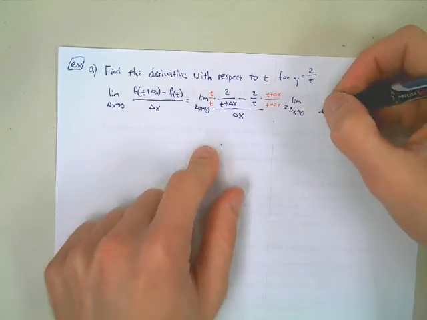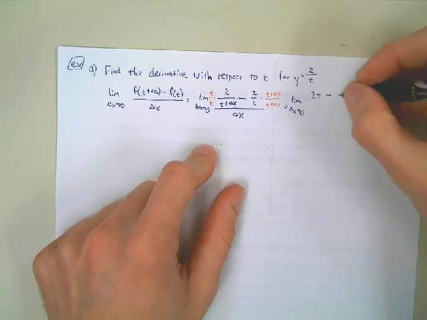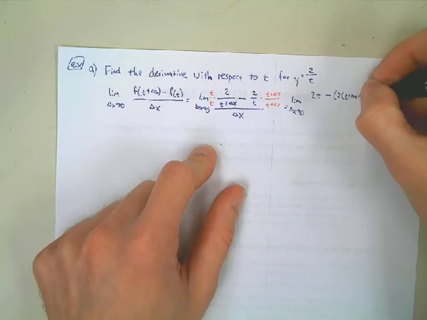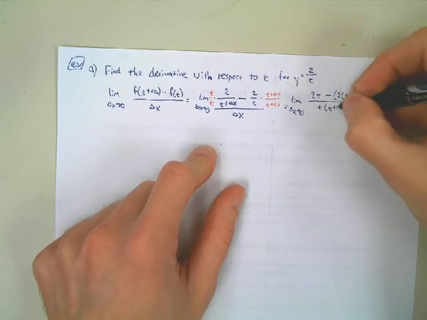Let's see. 2t minus the quantity 2 times t plus delta x, all over t times t plus delta x, all over delta x.